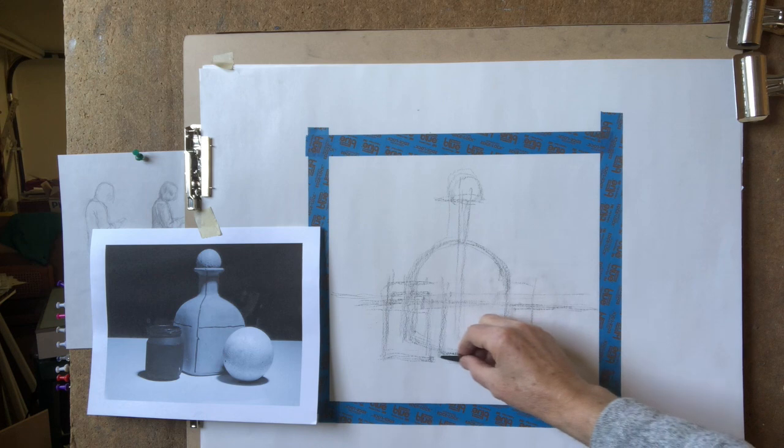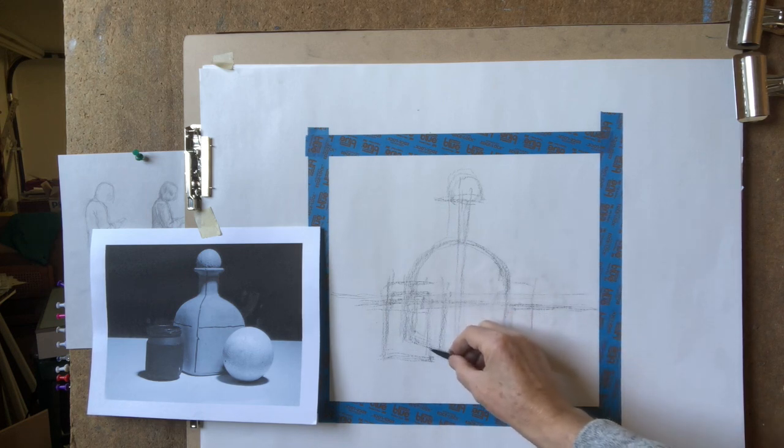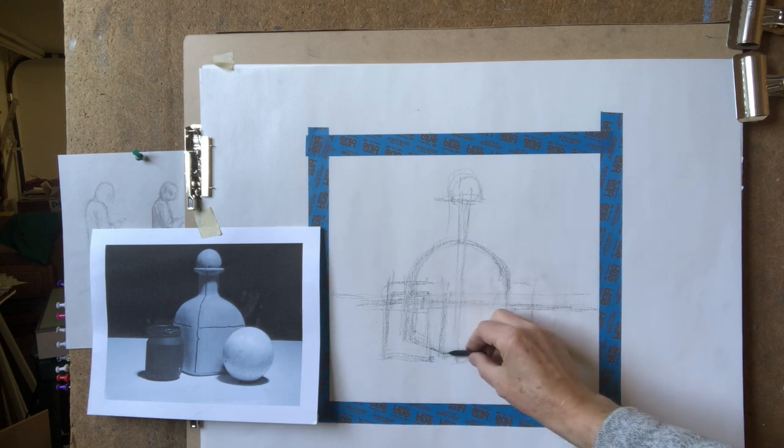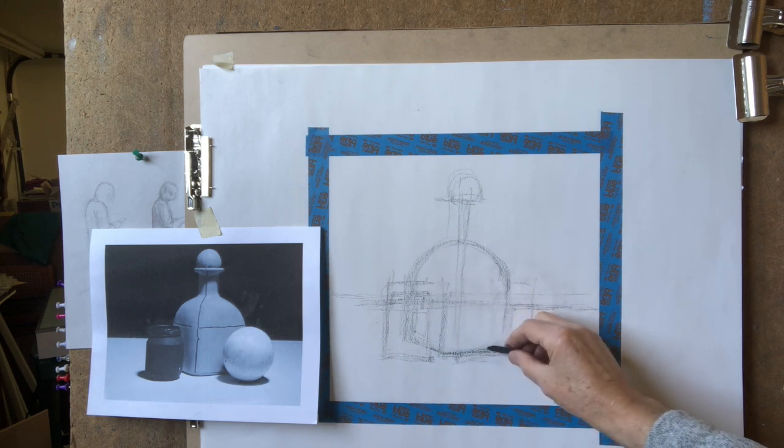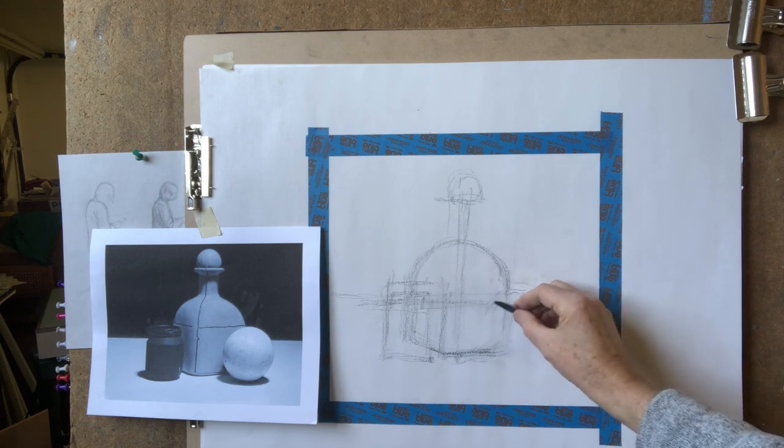And that angle becomes a little flatter. That angle is a little bit like this. Something I noticed there is that the front corner of the Patron bottle is not in the middle of the bottle, so I moved it to the left.